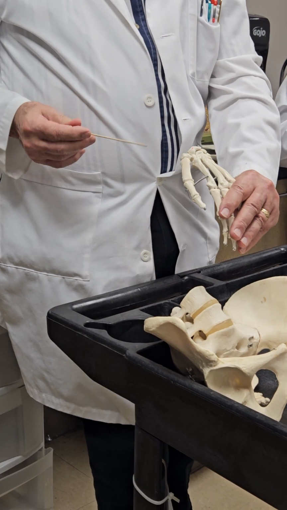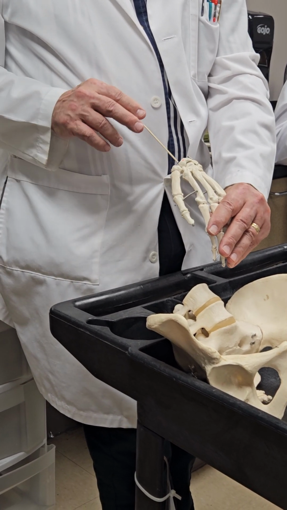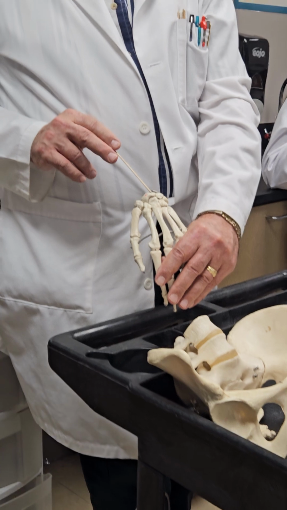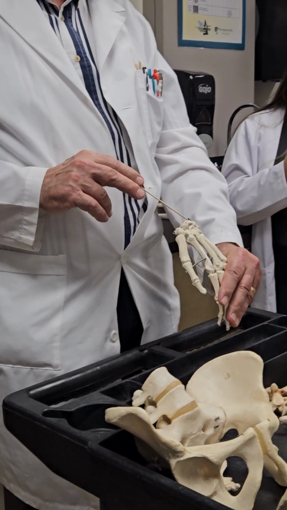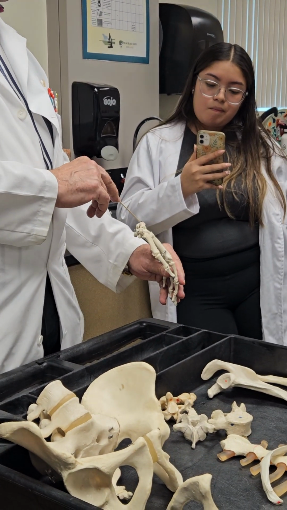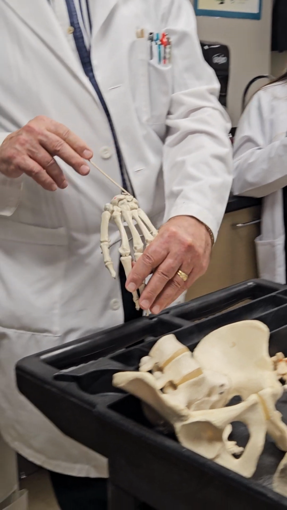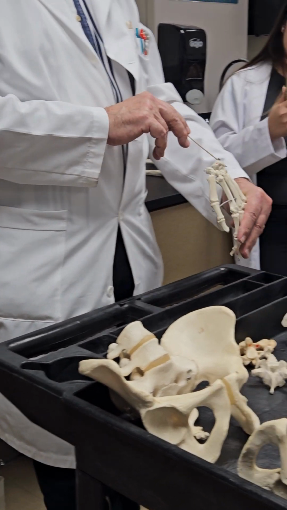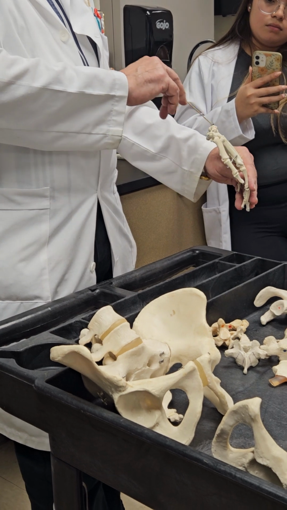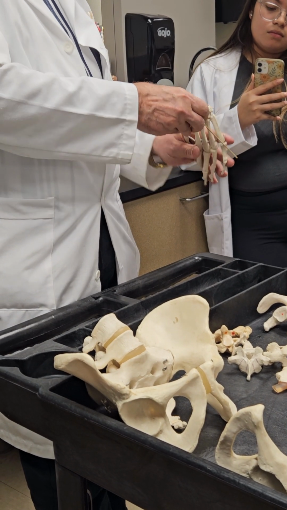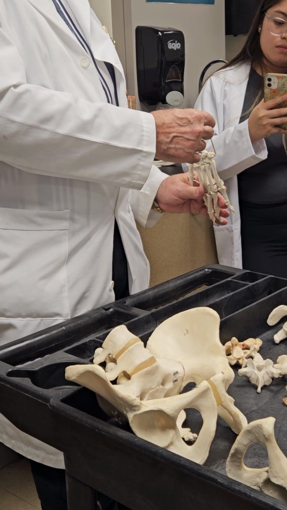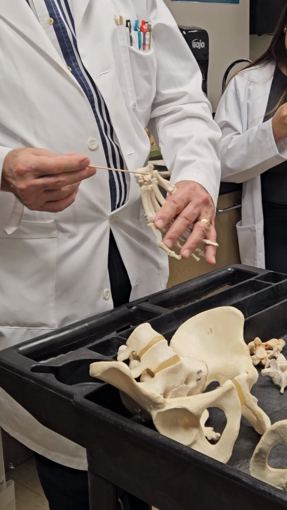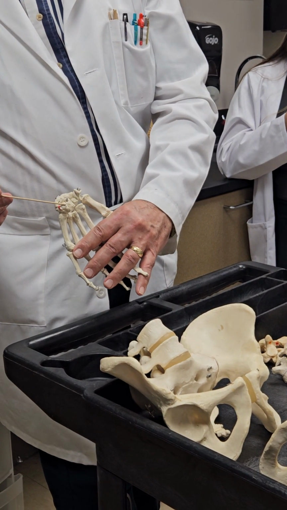Now, starting on the proximal row on the first side, there's your scaphoid, your lunate, and your triquetrum. The pisiform, you've got to flip this thing over to see that one. There's the pisiform sitting on top of the triquetrum.